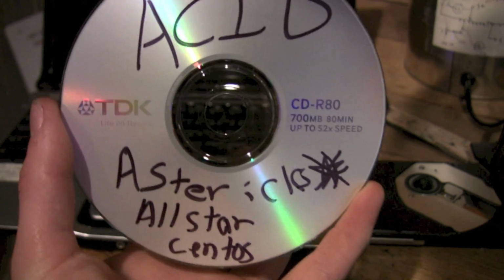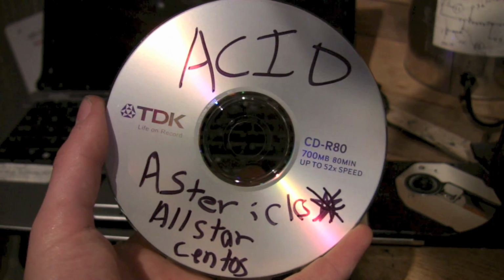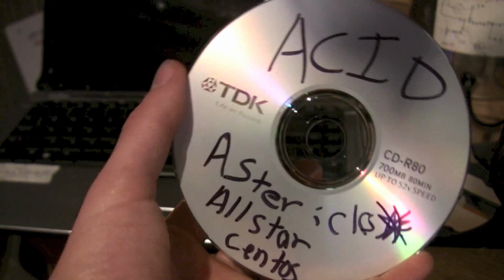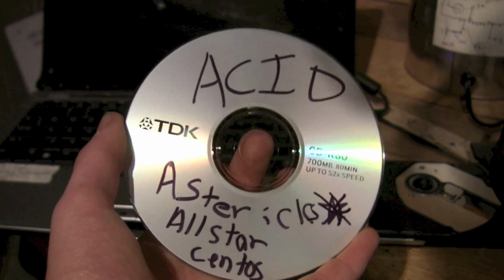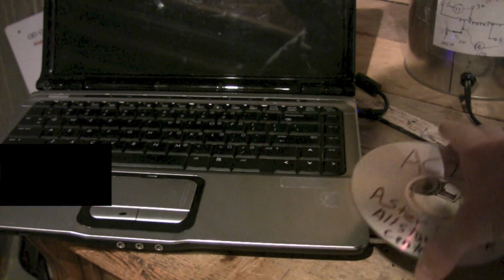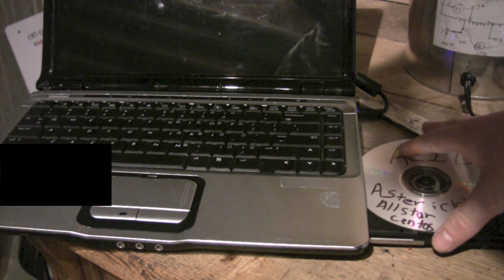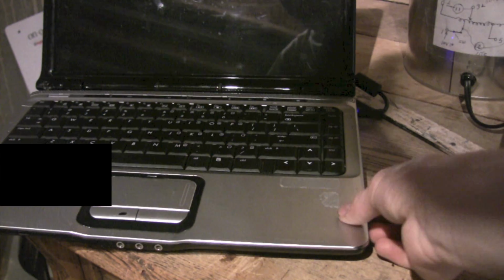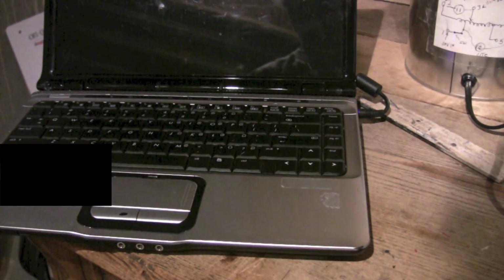Okay, here I have the CD burned. I used Disk Utility on the Mac. There's surely other CD burner utilities for PC. Put the CD in, close it up, and now we'll start up.